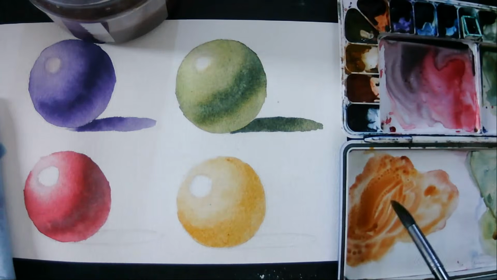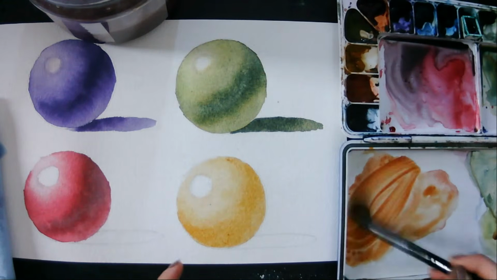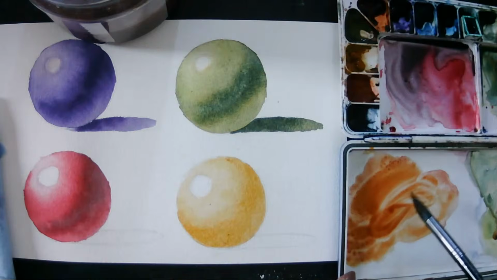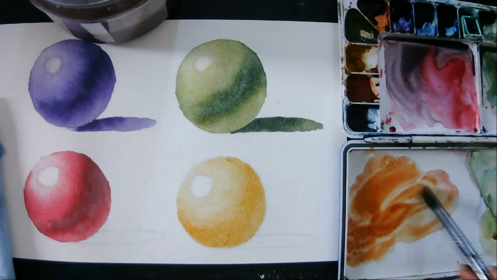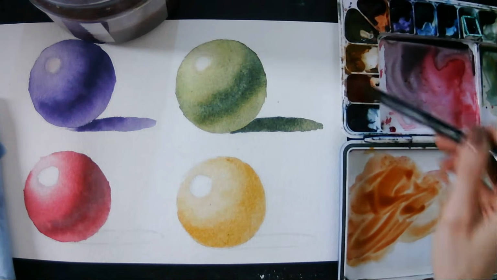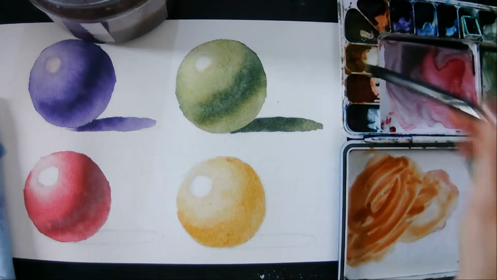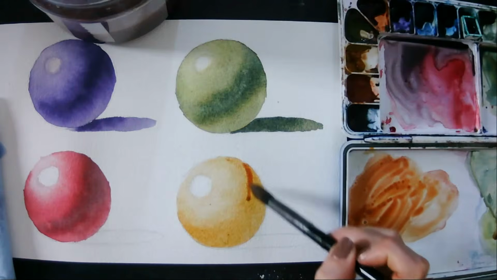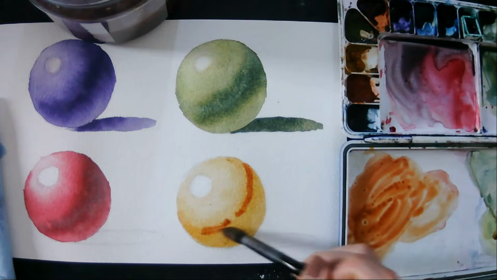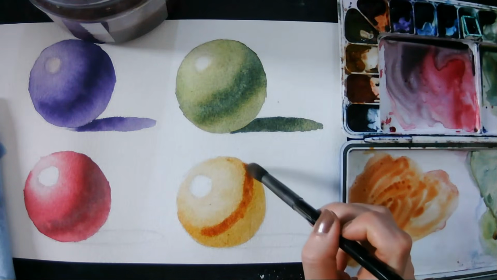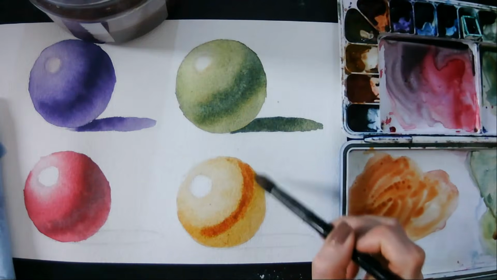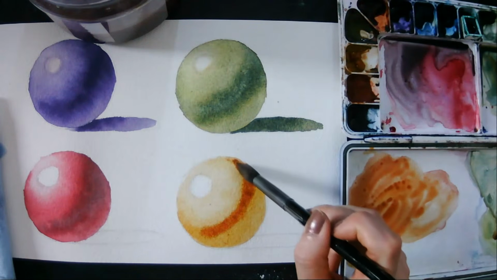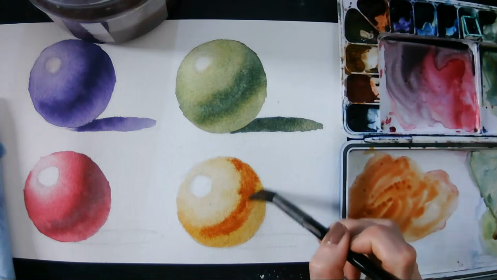Account for the consistency, because now you're trying to develop darker values, so you can't go in with a tea consistency or even a coffee consistency. Try to go for more of a milk consistency once you start developing your core shadow and your darker values, okay? Now visualize that terminator line again, and right along that terminator line, you start painting in your core shadow.